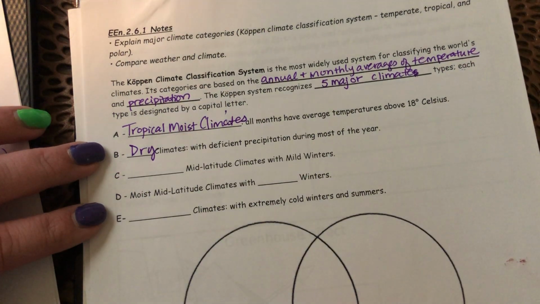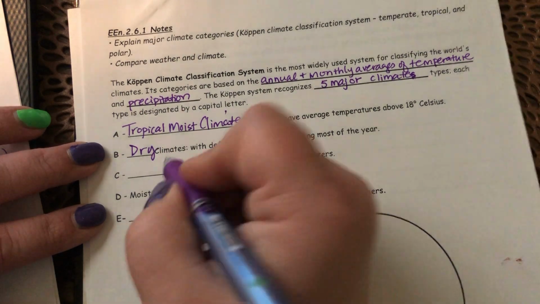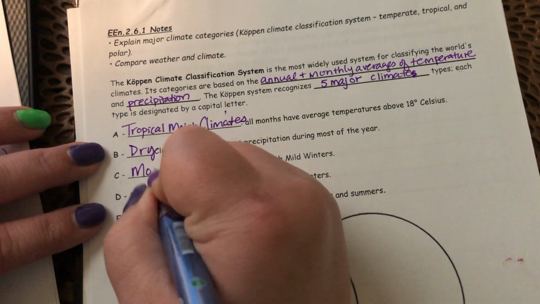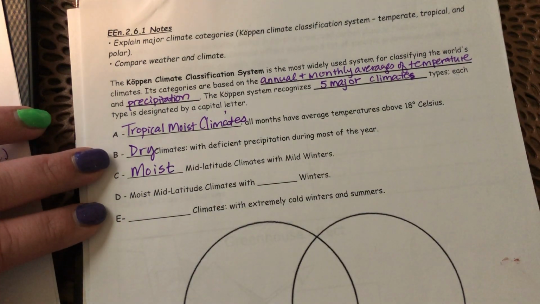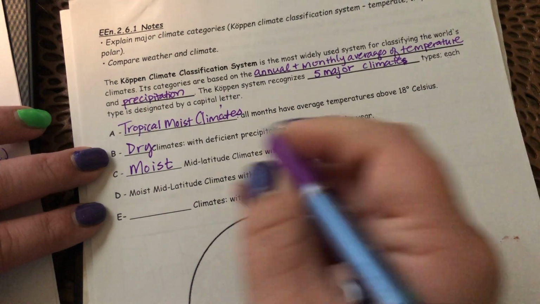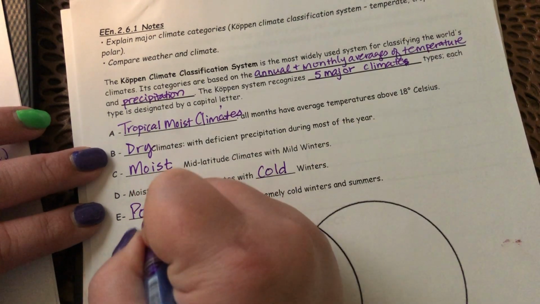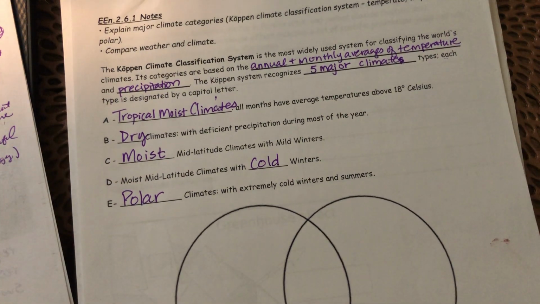Mid-latitude climates with mild winters, you remember latitude and longitude, I hope, that's going to be moist. Moist mid-latitude climates with cold winters, and polar climates with extremely cold winters and summers. So those are the main parts of the Köppen climate classification system.